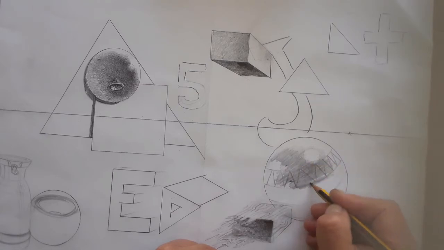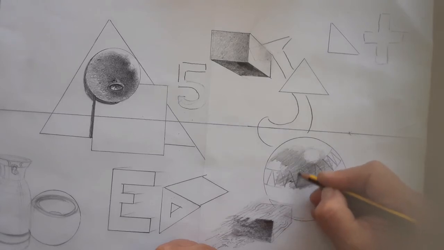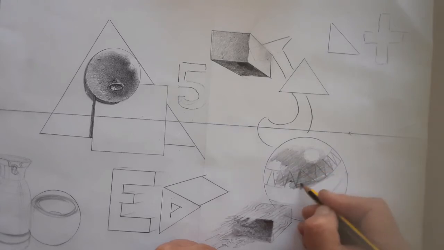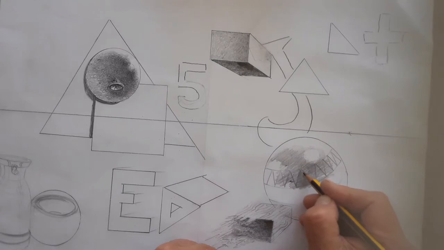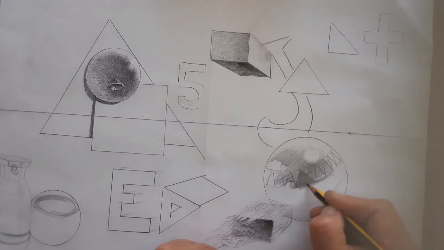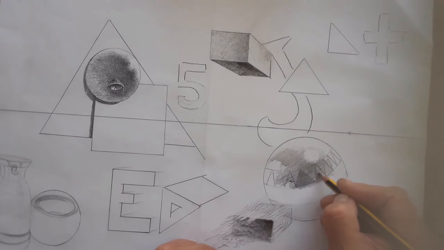Now, these are triangles, blue triangles, but I'm doing it with a lead pencil. These blue triangles are also affected by the direction of light.